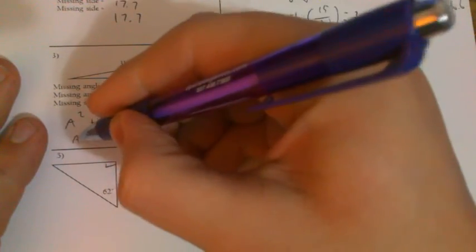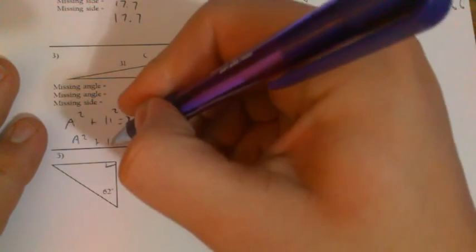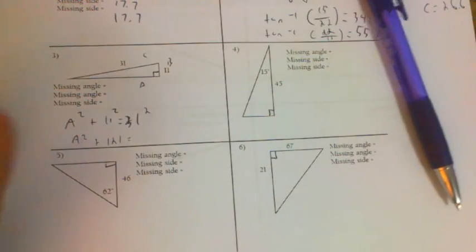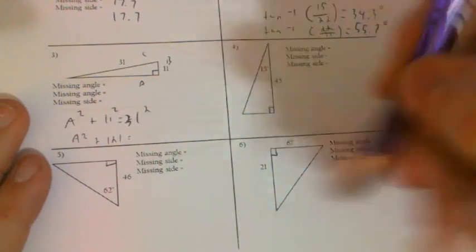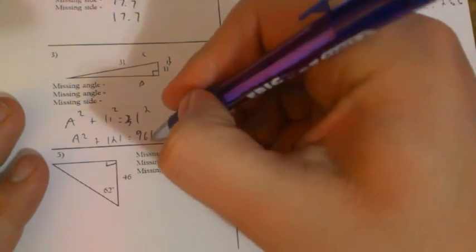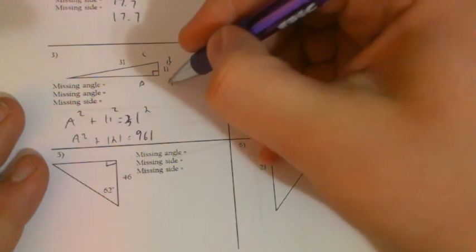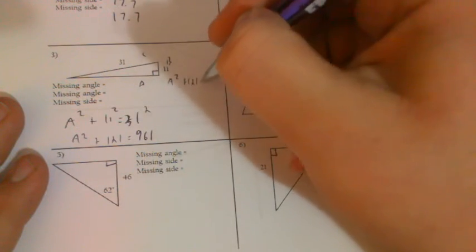That gives us A squared plus 121, since 11 squared is 121, and 31 squared is 961. So we get A squared plus 121 equals 961.